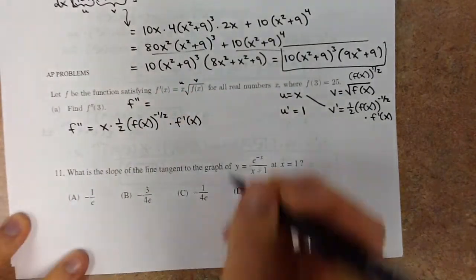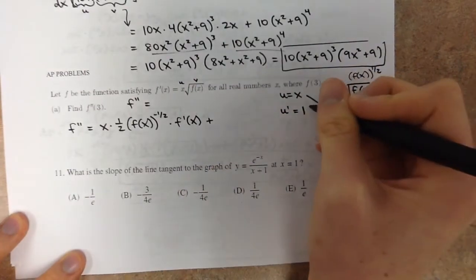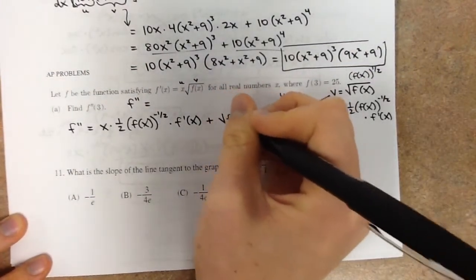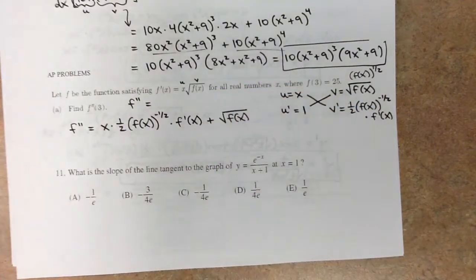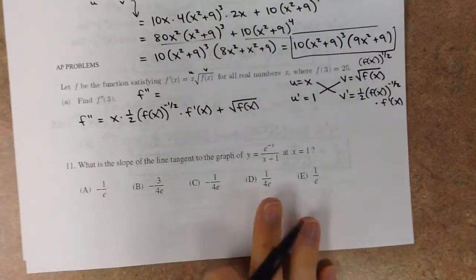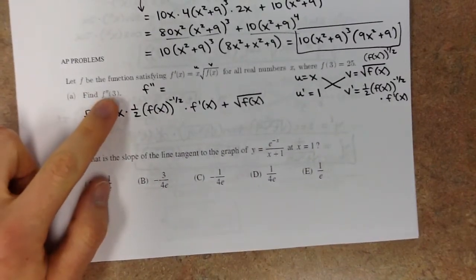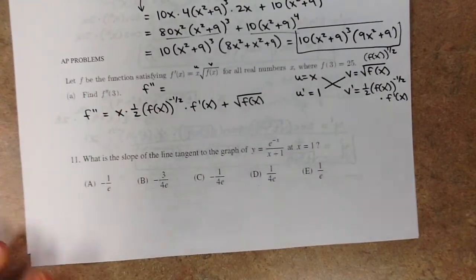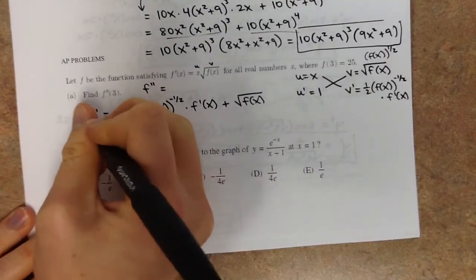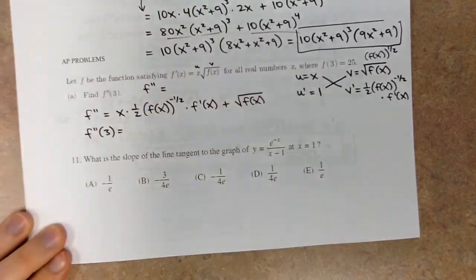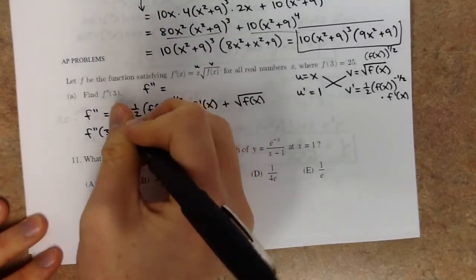All of that fun. And then plus v times u prime. So 1 times the square root of f of x. So hopefully we're all okay so far. This is just the generic version of my second derivative. They specifically asked for the second derivative when x is 3. So if we want the second derivative when x is 3, every single time I see an x, I replace it with a 3.